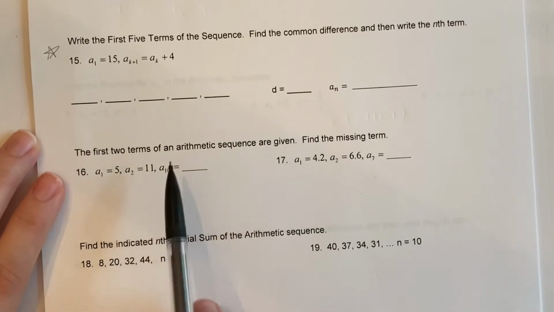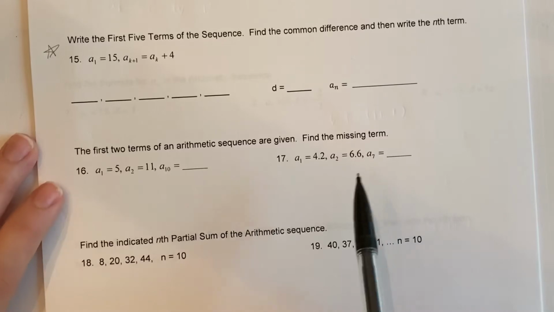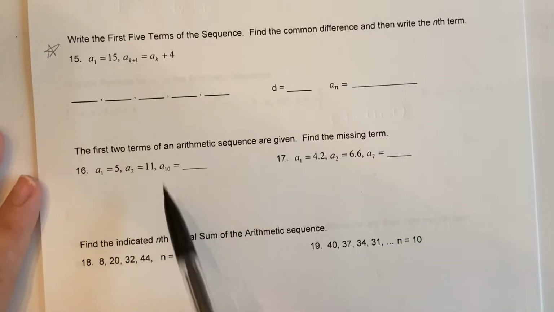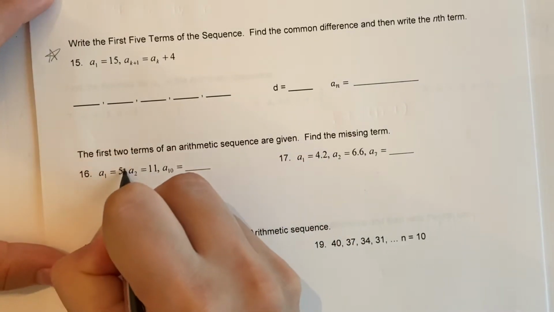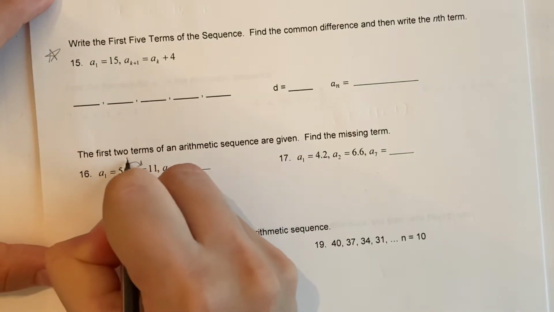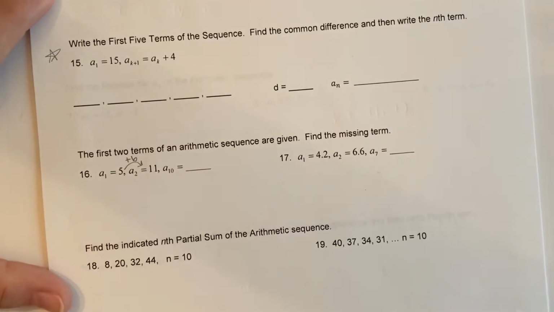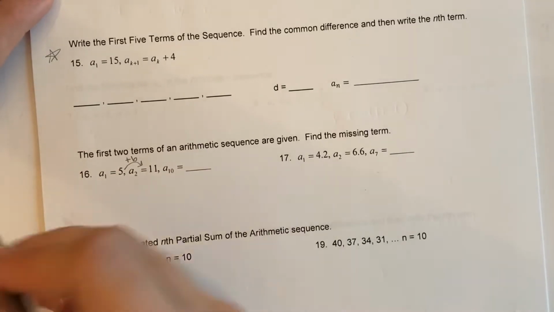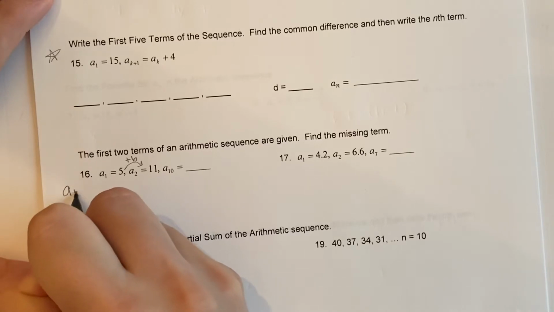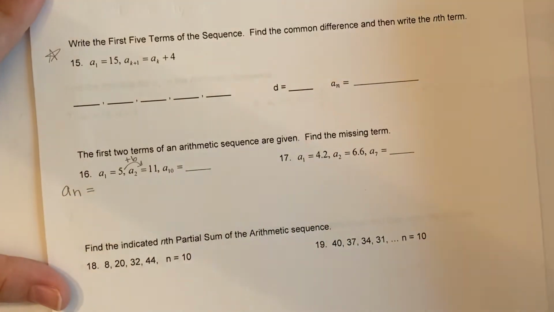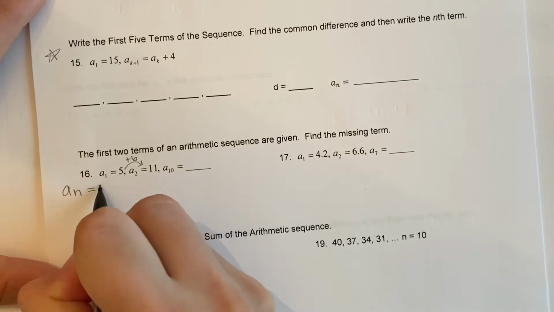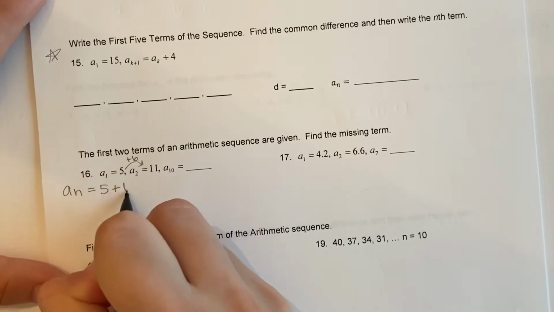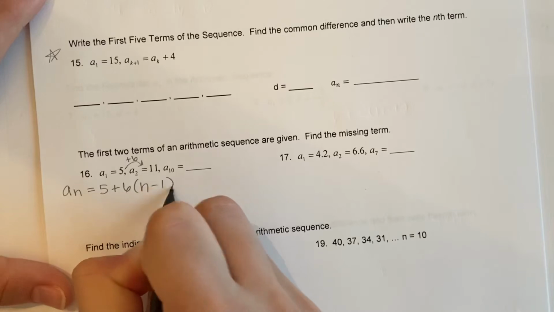So they give you the first 2 terms. You have to find the missing term. So the reason they give you the first 2 terms is so that you can figure out D. So for us to get from 5 to 11, that's plus 6. So my common difference is 6. So now I'm going to write the equation for a sub n, because that's the equation you use to find any term in your sequence. And that's what we're trying to do here. So I'm going to start with 5 plus 6 n minus 1.